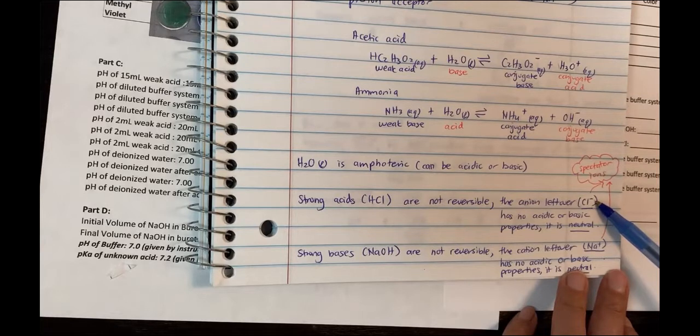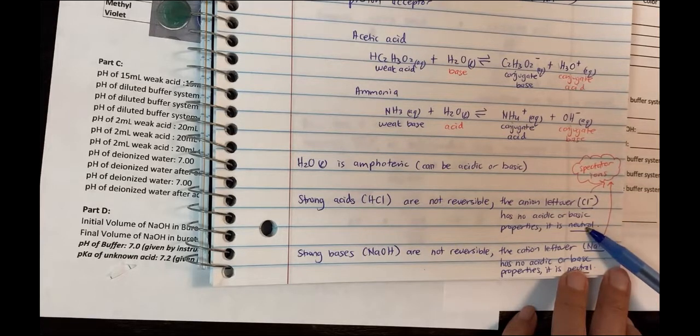It cannot say, well, hydrogen, why don't we bond back together so we can be an acid again? It doesn't do that. So Cl has no capability of accepting a proton, so therefore it's neutral. Sodium is the same thing.